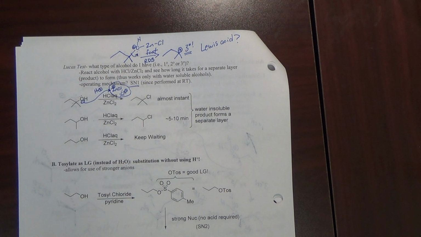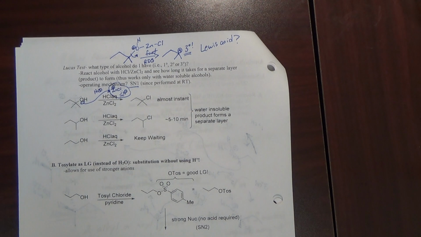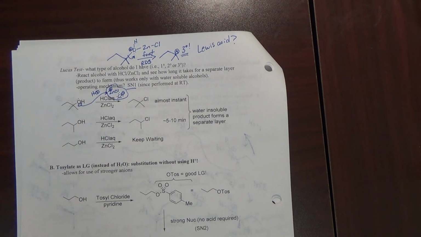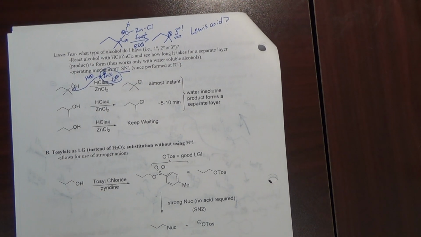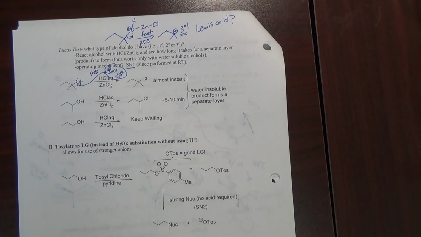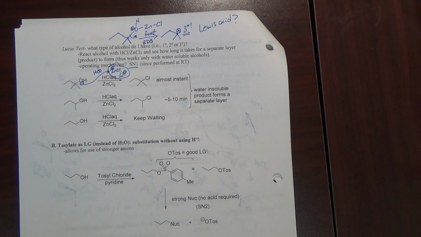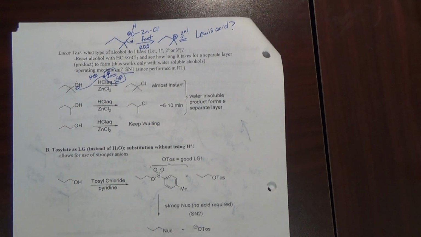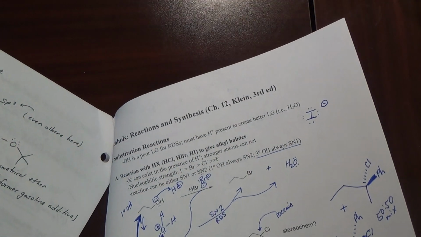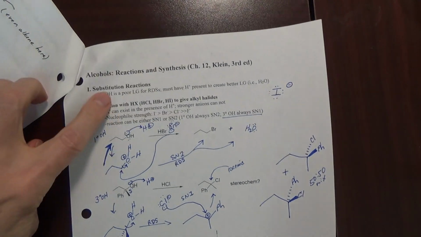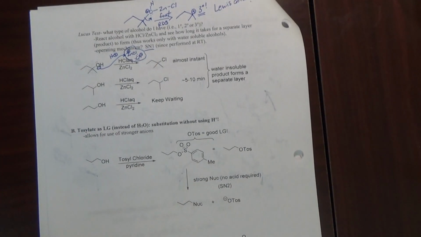Sometimes we actually do a Lucas type reaction in Organic 2. I'm not sure if we're doing that this semester or not. I think it is in the lab manual though. Okay, B. Well, what was A? Reaction with HX. We're still doing substitution reactions.